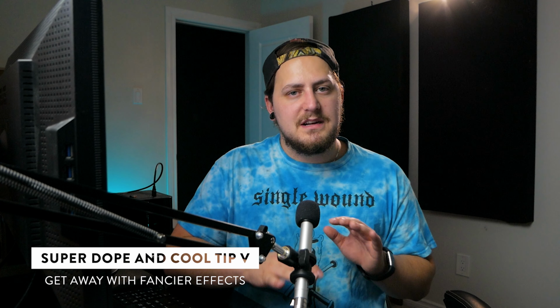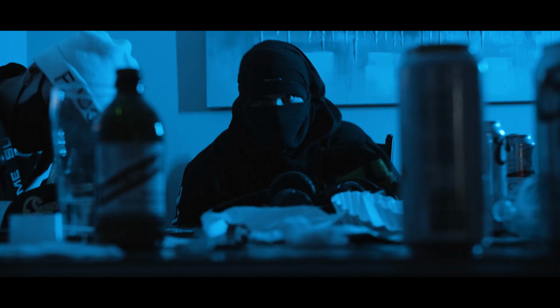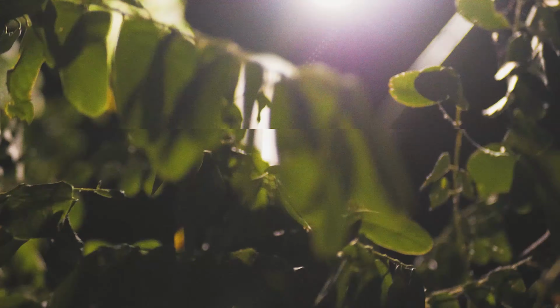Tip number 5 is it allows you to get away with a little bit of those fancier effects. Performance shots are meant to be entertaining on their own, and if you get the same effects happening over the exact same performance shots, it tends to just get really monotonous. But then when you add those same effects to B-roll, it helps just add a little more spice, a little more interest, and you can get away with a lot more. So you can slap a bunch of different effects on this B-roll because they're only going to see that clip once, or at least they should.